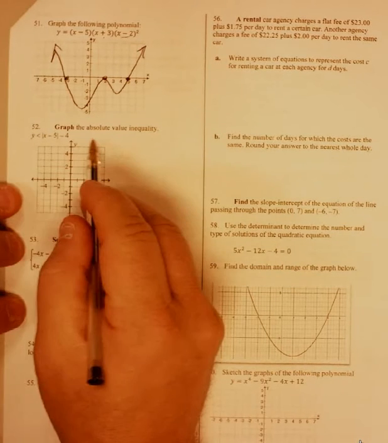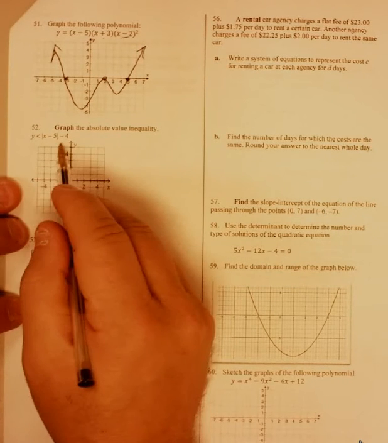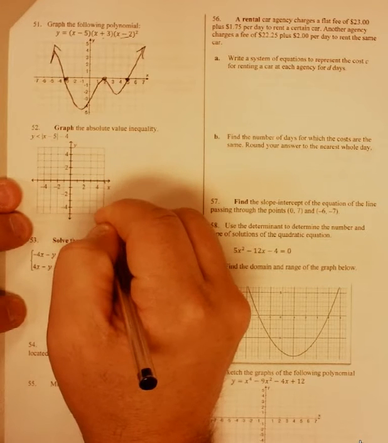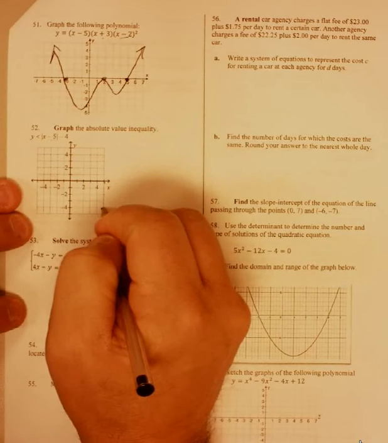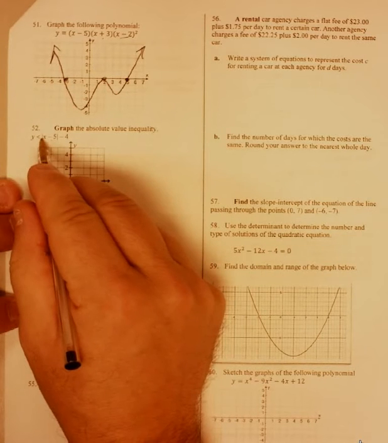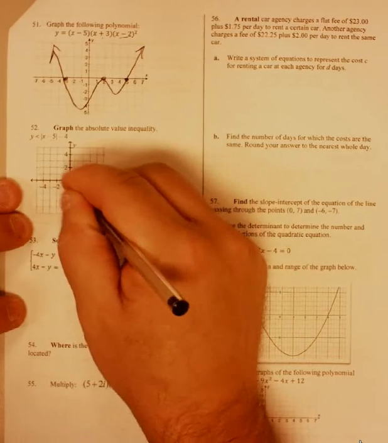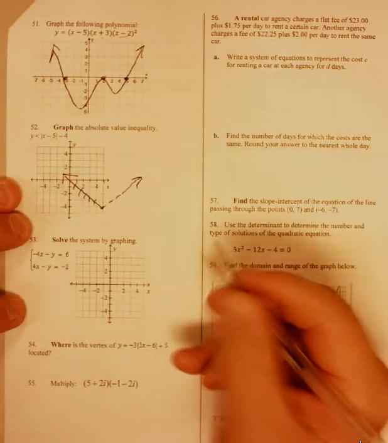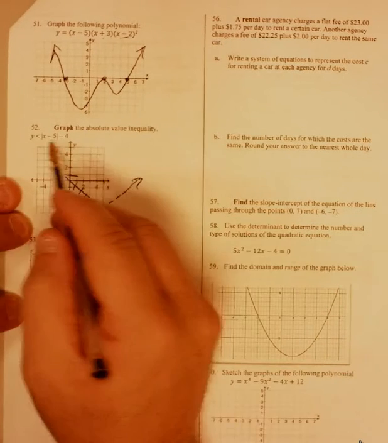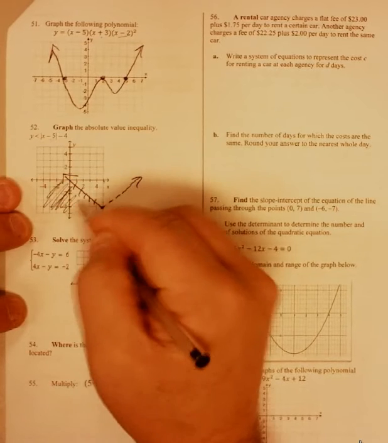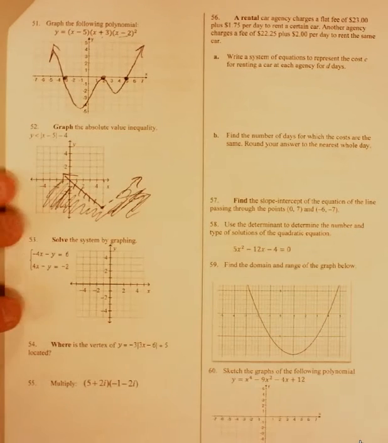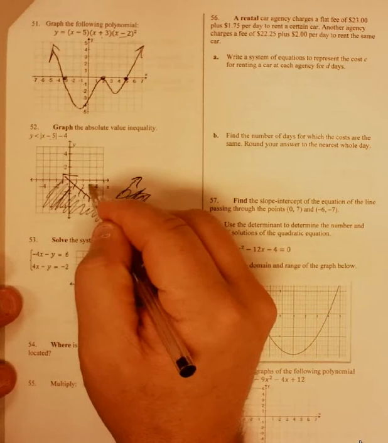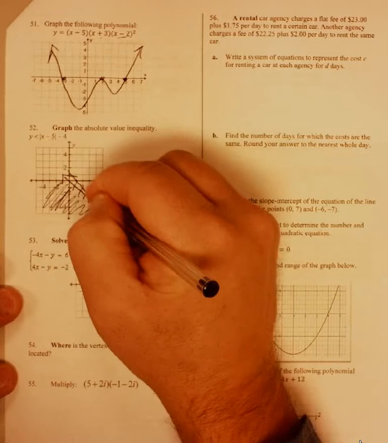Take a look at 52. The absolute value inequality here, we're going to graph this. It looks like it shifted 5 units to the right and 4 units down, which means the vertex is going to be way over here. It does open up. It's not flipped and it's not stretched, so it's going to look like this, except it's going to be a dotted line. So this is dotted here too. It's going to be a dotted line that looks something like that, and it's less than that, which means I'm going to shade everything below the graph. And it should have gone up 1, over 1, up 1, over 1, up 1. So it should have crossed right here. If I was a little bit more careful, it would have gone there.